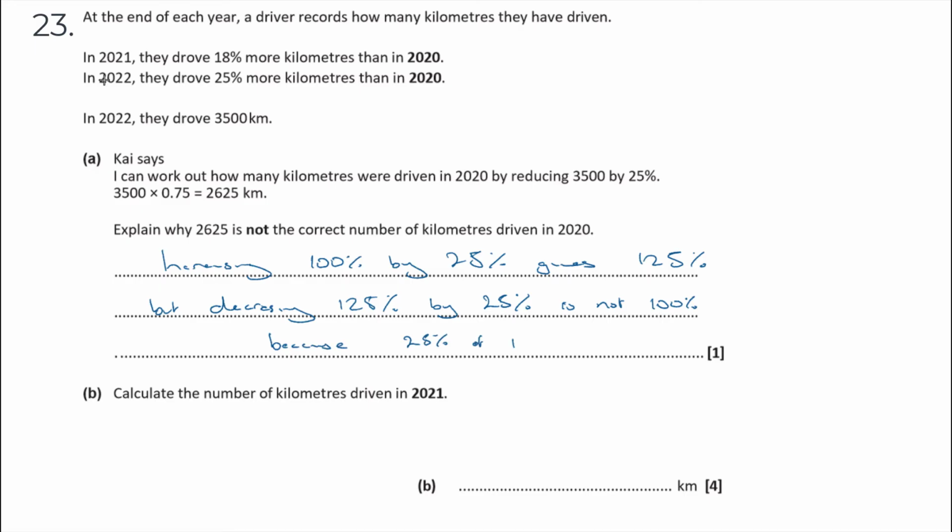25% of 125, what's that then? So what's a quarter of 125? 125 divided by 4, because 25% is a quarter, isn't it? That's 31.25 and not 25. You'd be taking off 31.25 rather than 25 away, so you're not going to get back to 100.